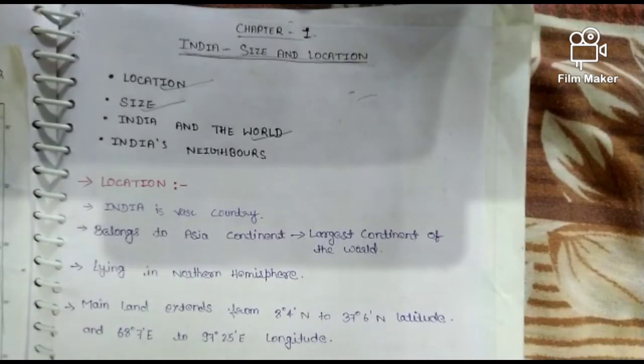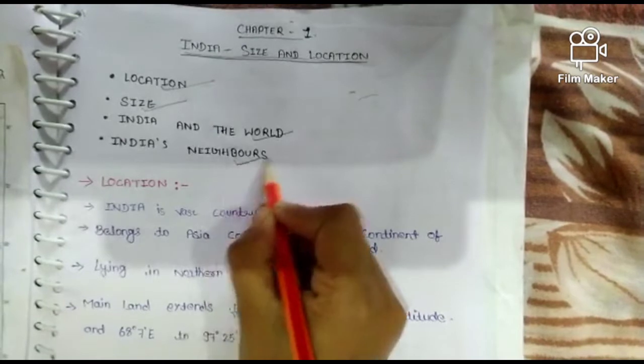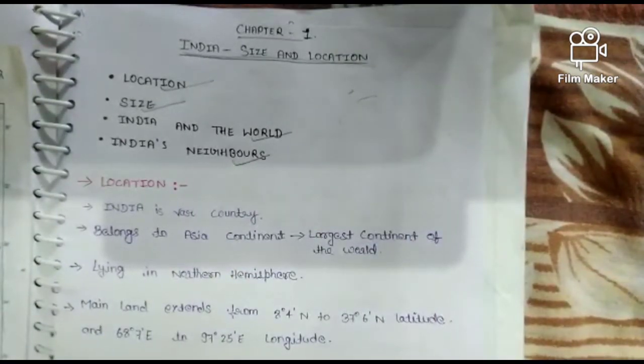Moving to the next topic, India's neighbors. In this topic we also study the neighboring countries of India, in which direction which country is our neighbor, and how India's boundary is drawn from these countries. And now moving forward to start our topic, location of India.